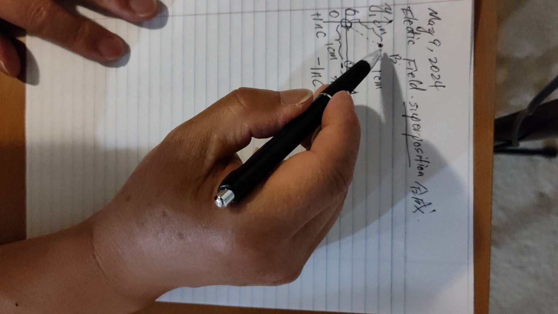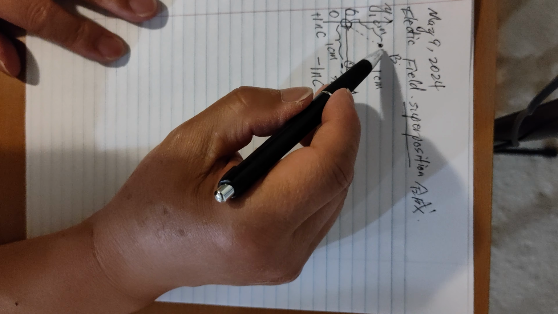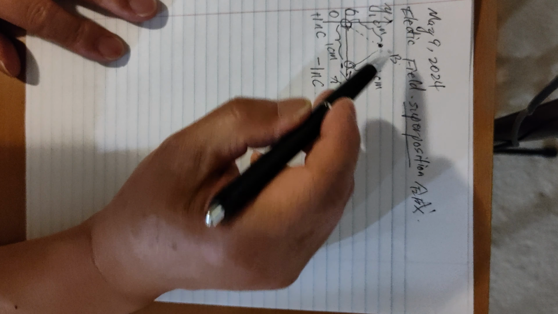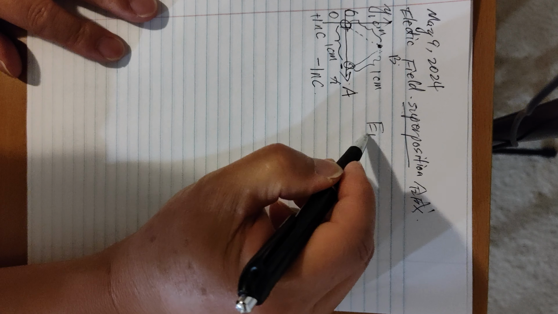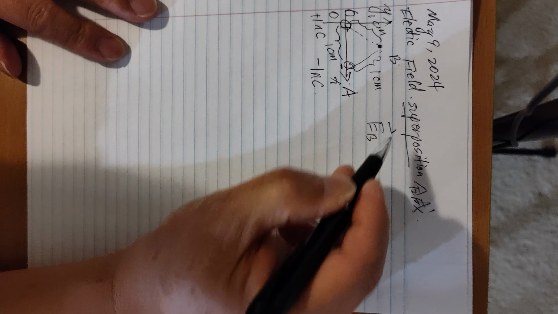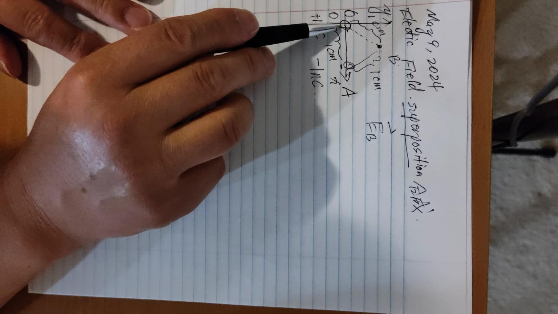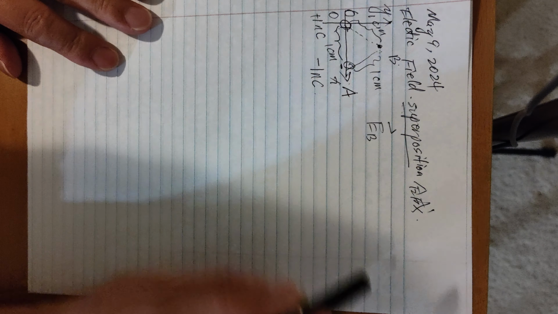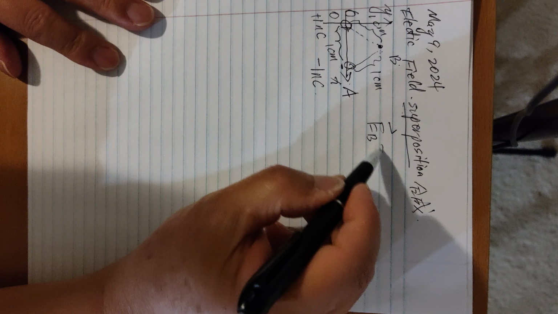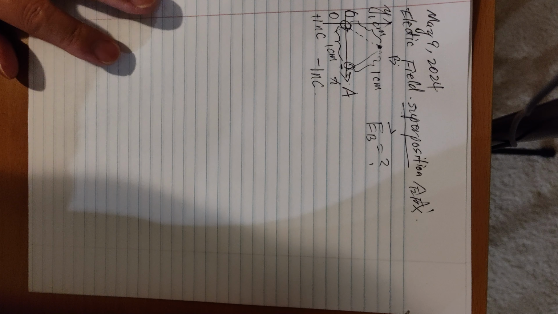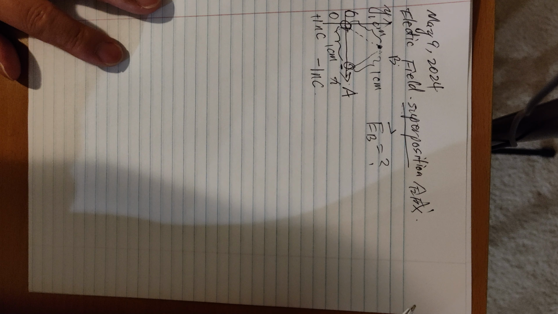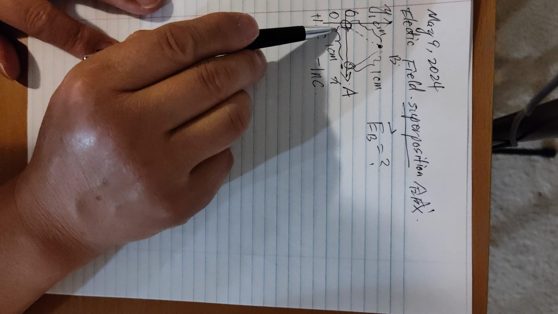We want to calculate the electric field at point B, due to the charge at the origin and also the charge at point A. So that's what we're looking for. How do we do that? Okay, so let's just do it graphically.